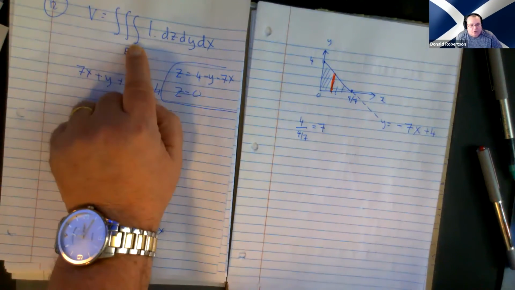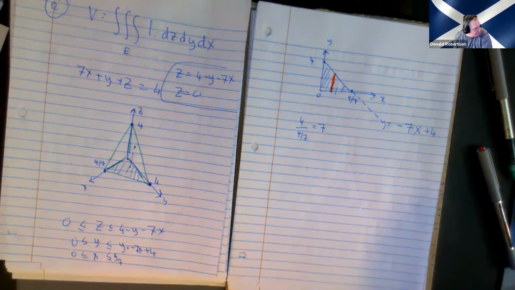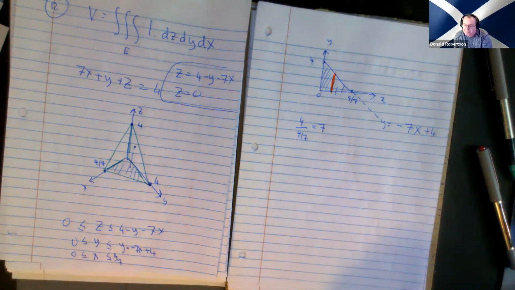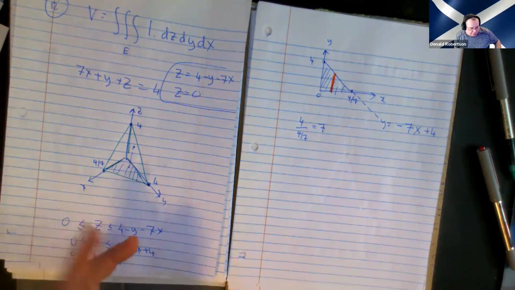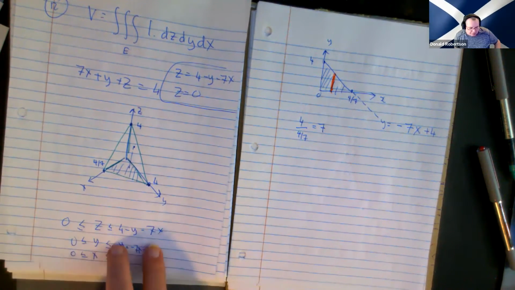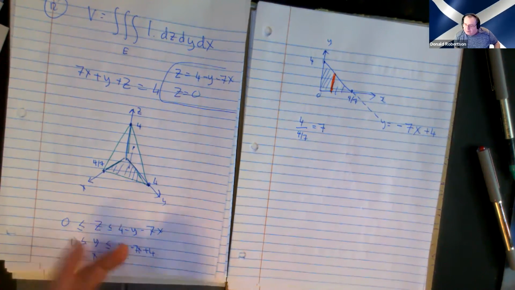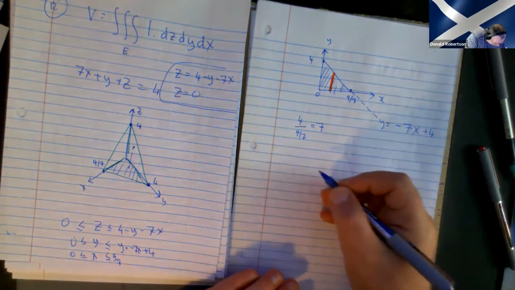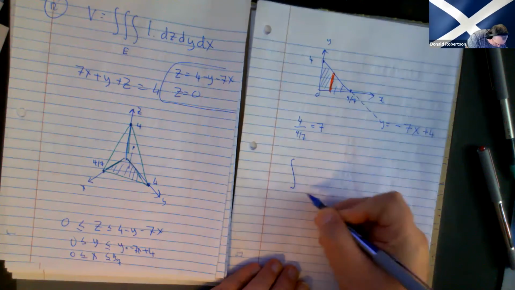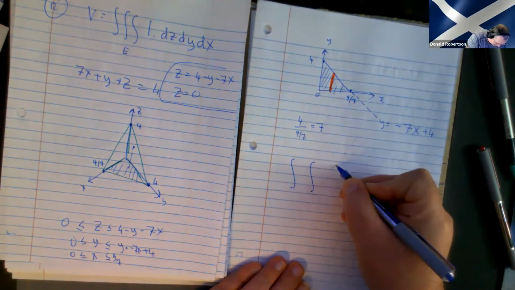Since this is a volume, shouldn't the answer be positive? So if I get an answer that's negative, then I probably got one of these two, probably the middle one, switched around. I'm pretty comfortable that one would work. So our integral would look something like this.